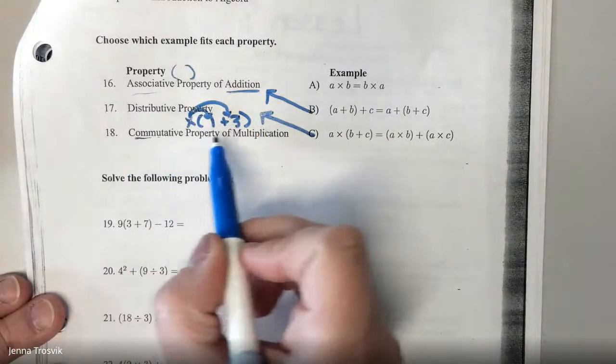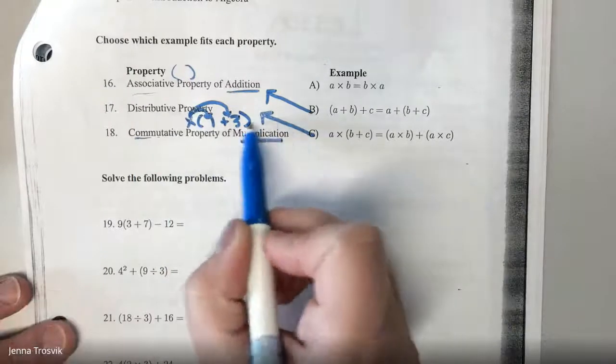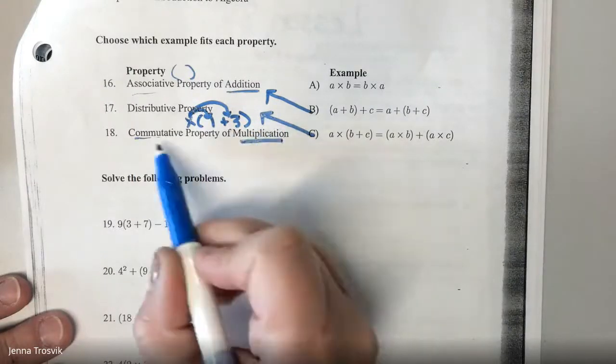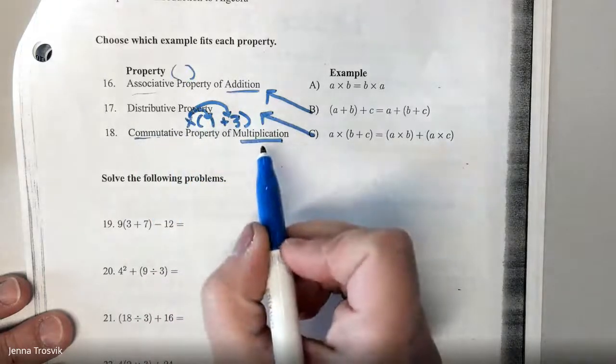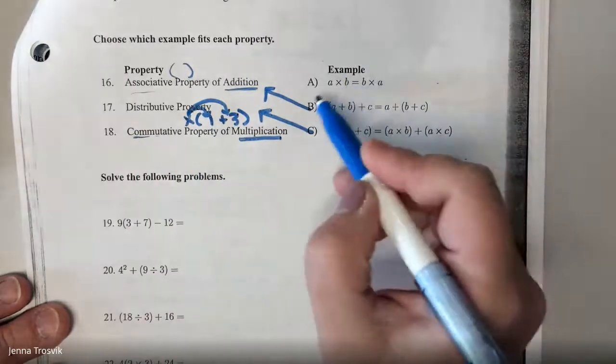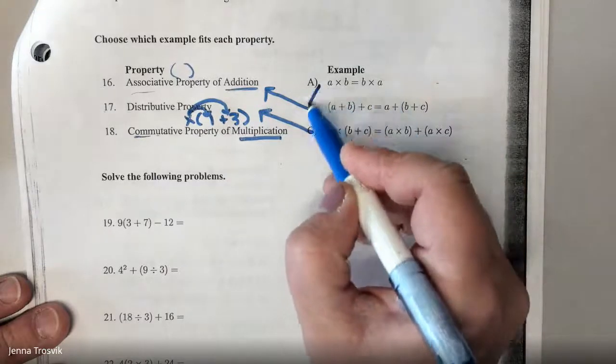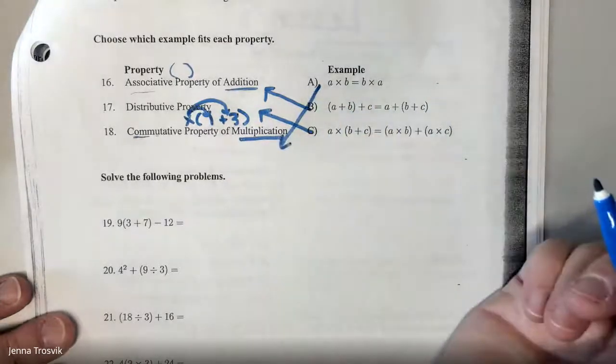Our commutative property of multiplication means we are always multiplying. We're just moving the order in which we are multiplying. It still is the same answer. So A, multiplying, it doesn't matter what order, we will always get the same answer.